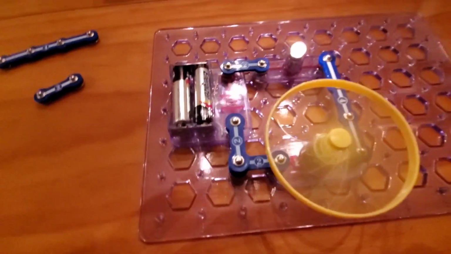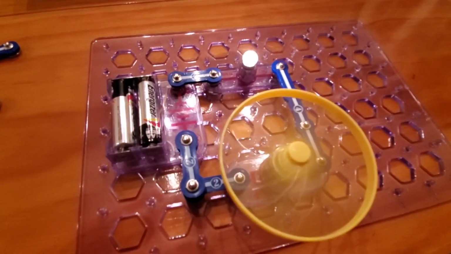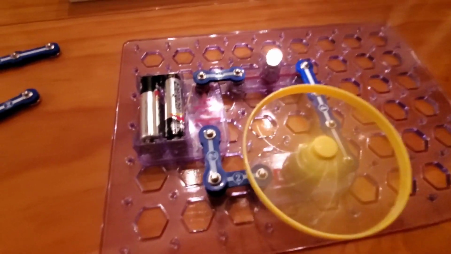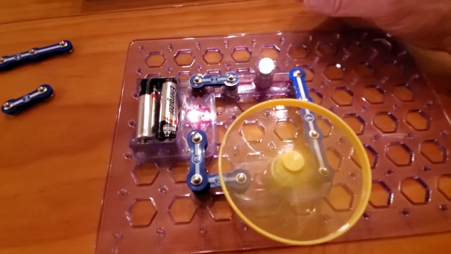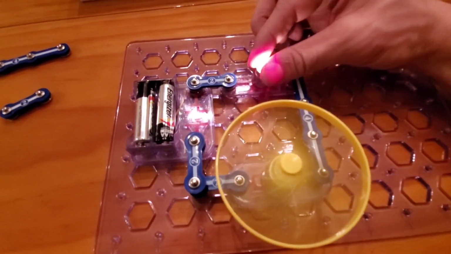And remember how I told you this is just like those cheap Christmas lights? If one thing goes out, everything else goes out. So let's see what happens when I remove one component. I'm gonna remove my light bulb because it's gonna be easy to unscrew, okay?